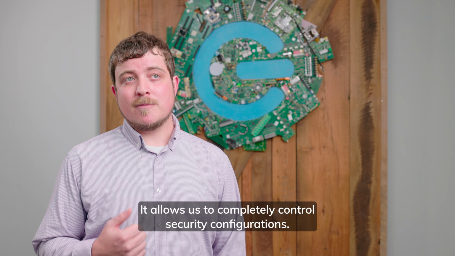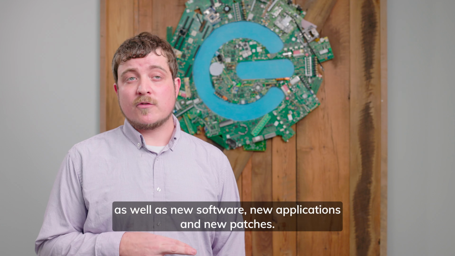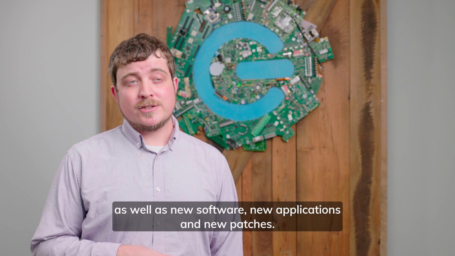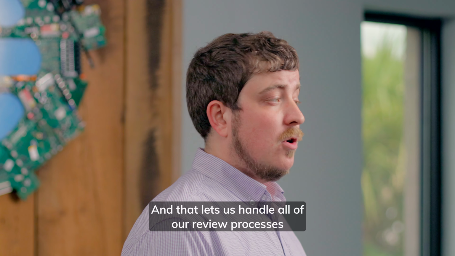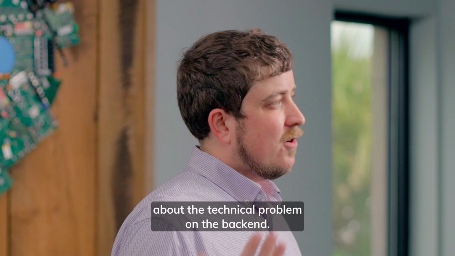It allows us to completely control security configurations. It allows us to quickly deploy new devices as well as new software, new applications, and new patches. And that lets us handle all of our review processes internally a lot quicker because we no longer have to worry about the technical pop-up on the back end.